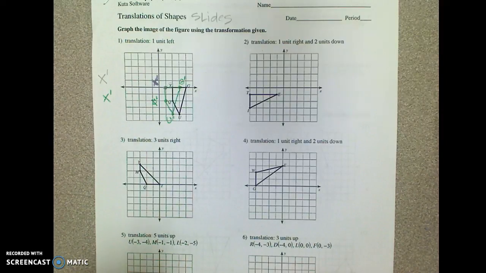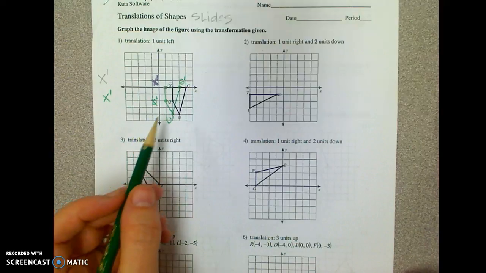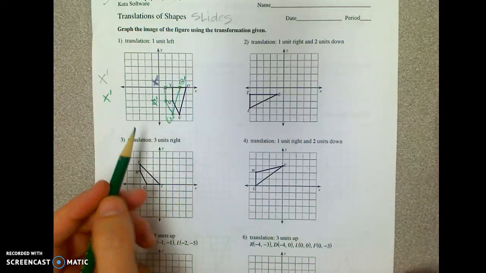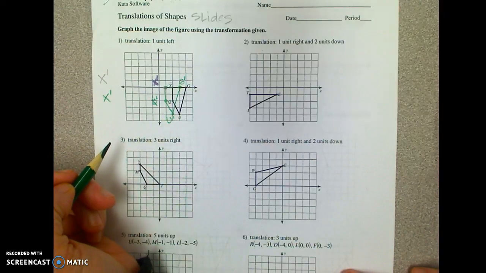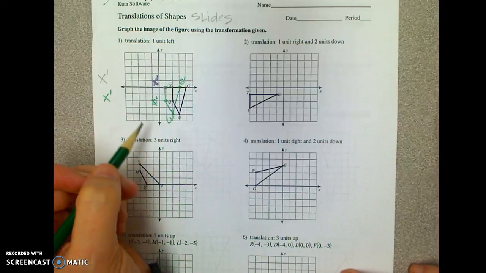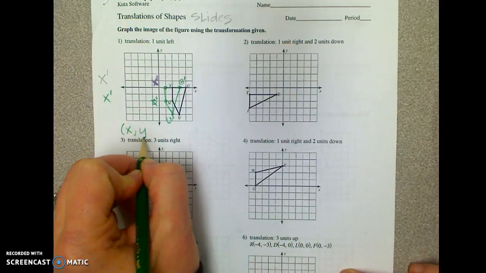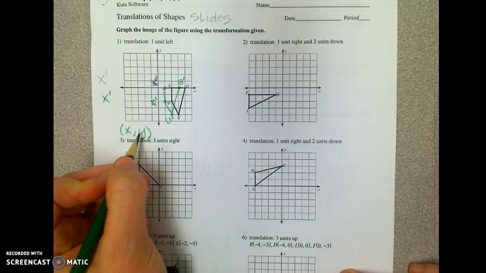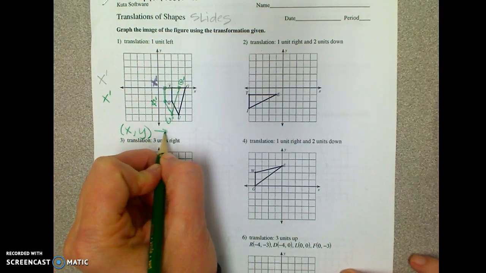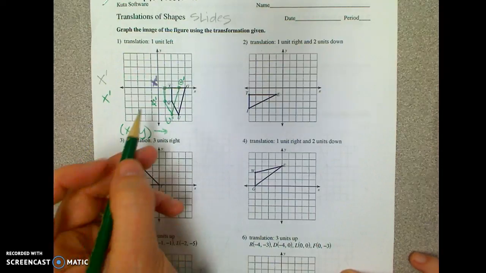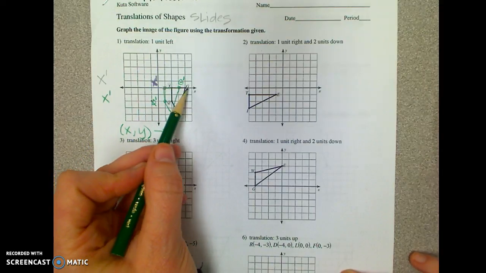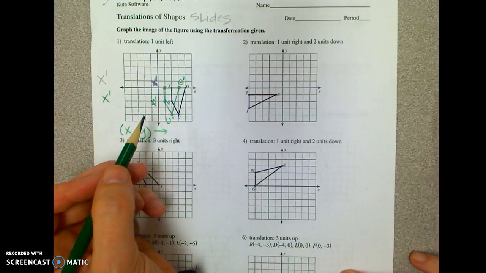What we're going to do that's a little bit different is this part down here, and we call it arrow notation. And what we're basically doing is summarizing what we just did. So we're going to write x, y, because that's what we started with. Draw an arrow to the right. And then the only thing that changed in this translation was x.